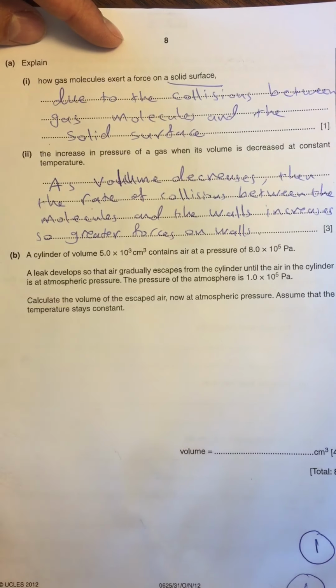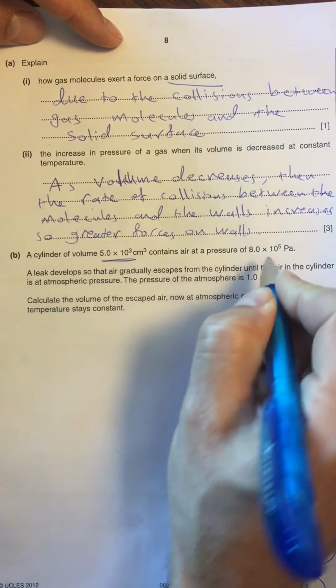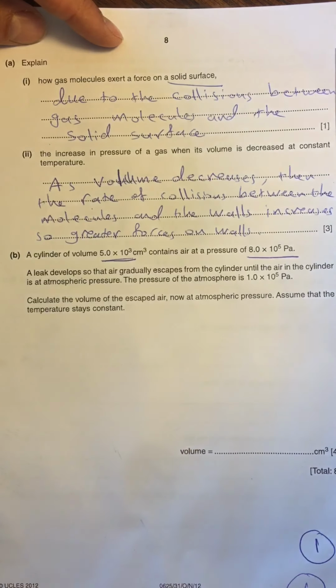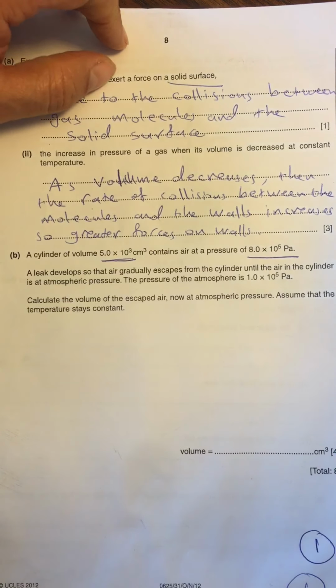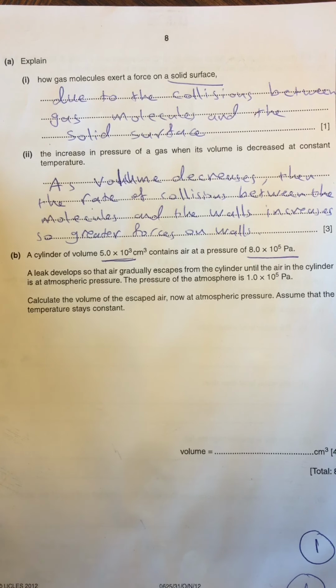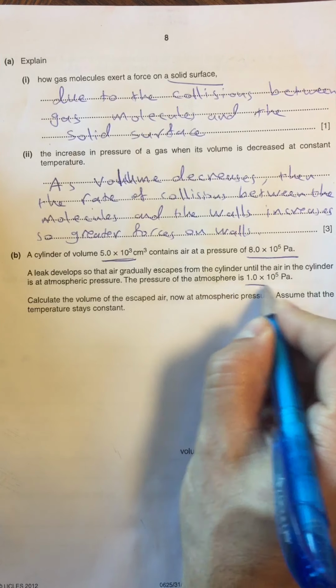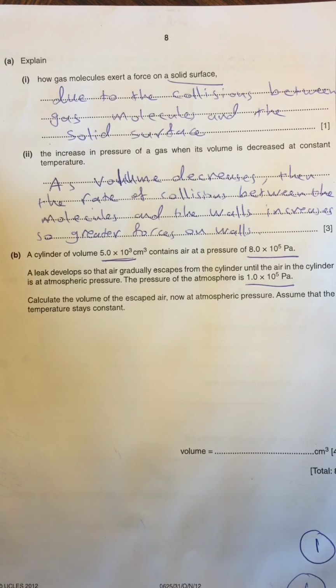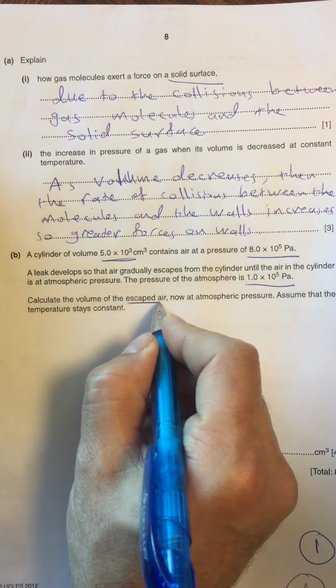Now B, a cylinder of volume 5 times 10 to the power of 3 contains air at a pressure of, this is the volume at the beginning and this is the pressure at the beginning. A leak developed so that air gradually escapes from the cylinder until the air in the cylinder is at the atmospheric pressure, which is this pressure. So the pressure decreased. Calculate the volume escaped.